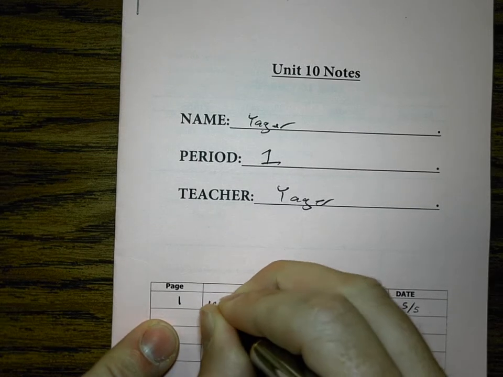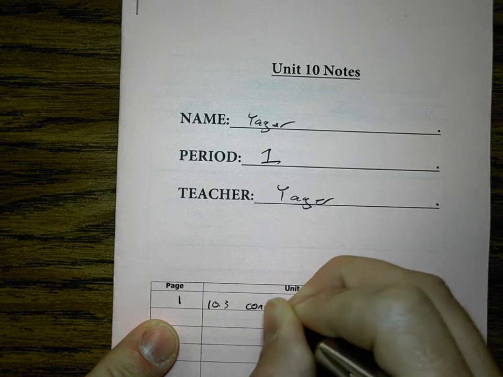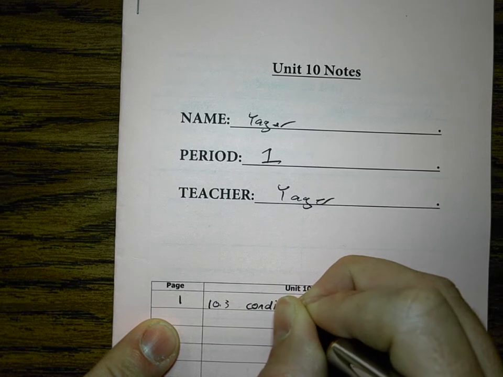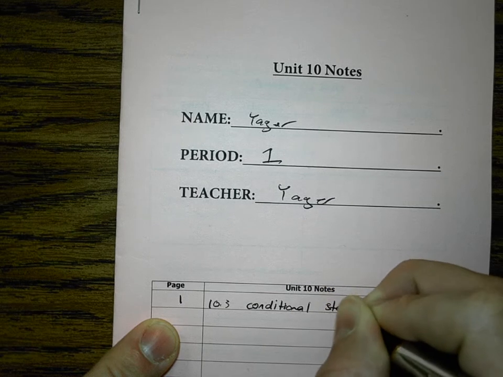So we're going to start on 10.3, which is conditional statements.